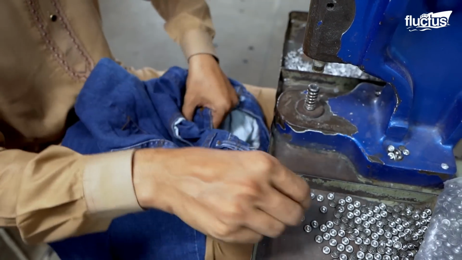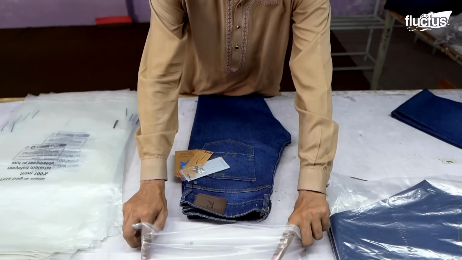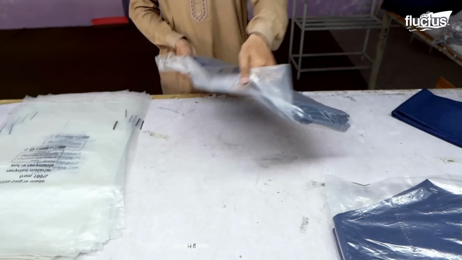Having produced the jeans, the company distributes its product directly to retailers to sell or to wholesalers.